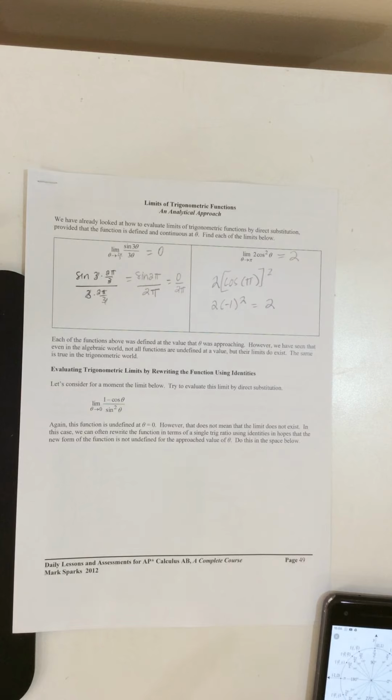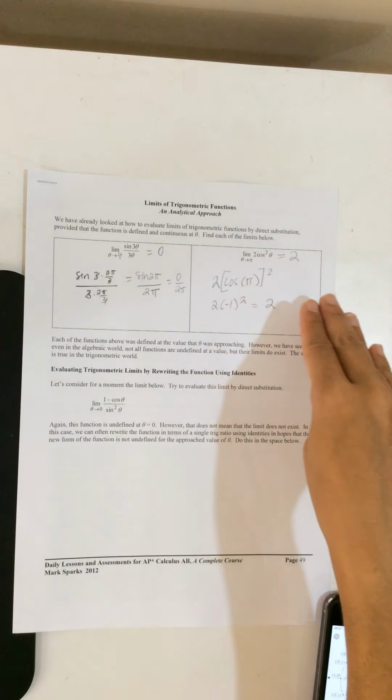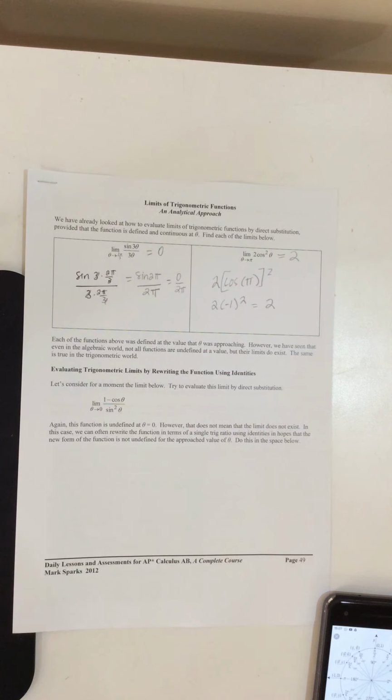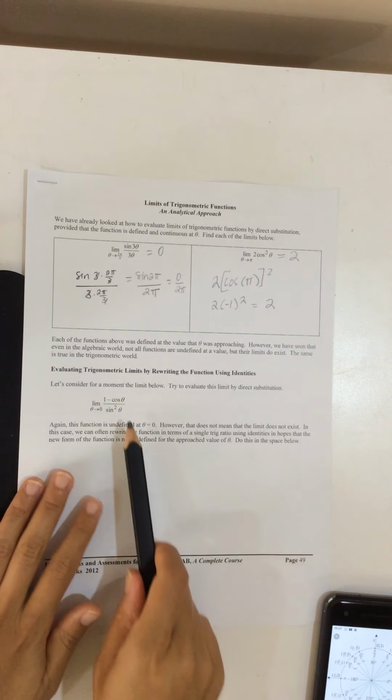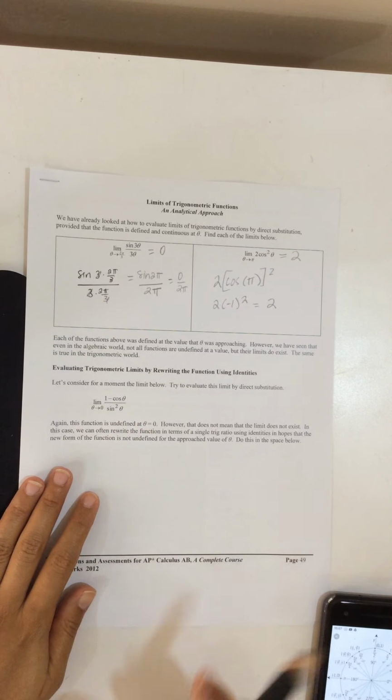The function was defined at the given point for theta, but sometimes it doesn't always work out. So sometimes you're going to have to rewrite these functions using your trig identities. You have to simplify them. It's that puzzle of seeing what works. So for example, let's say I had this one: the limit as theta approaches 0 of 1 minus cosine theta over sine squared theta.